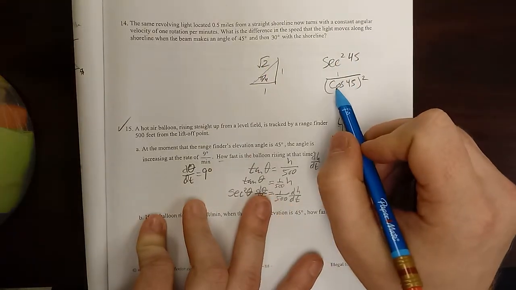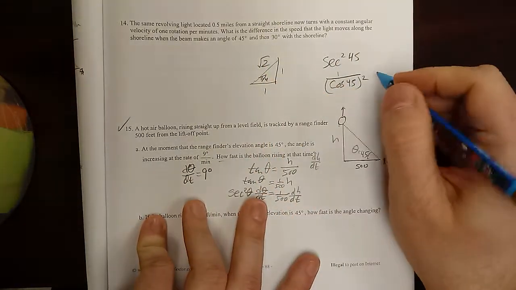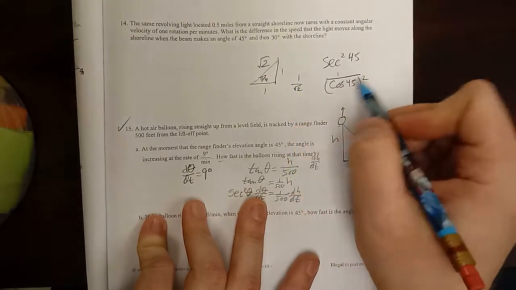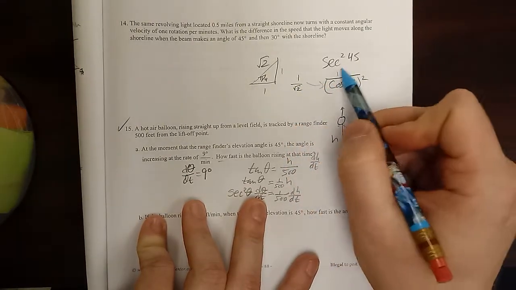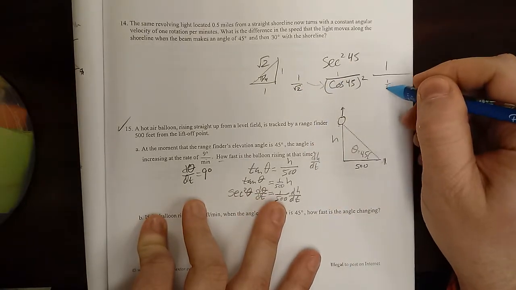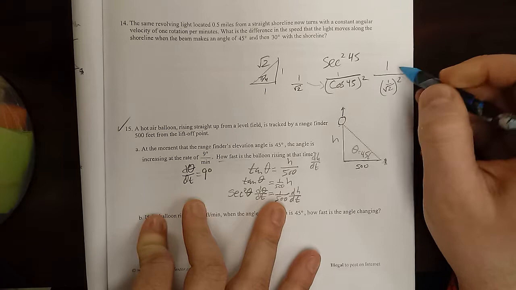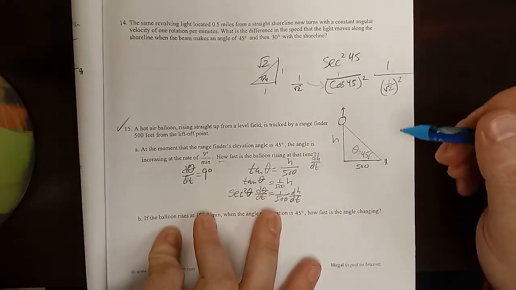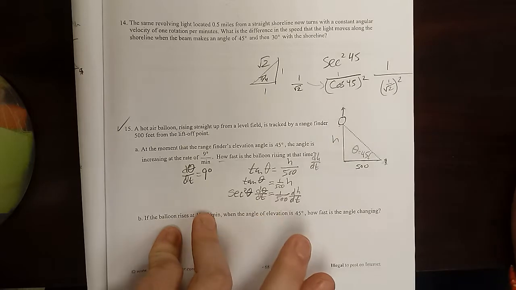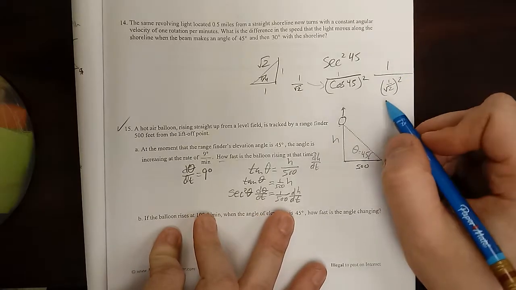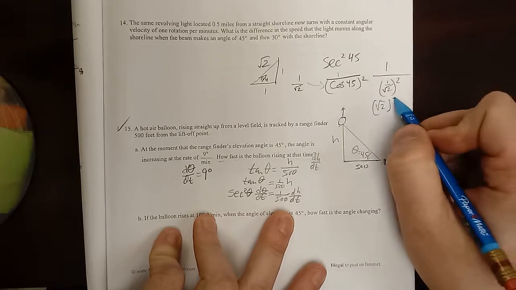So cosine of 45 is adjacent over hypotenuse. So cosine of 45 is 1 over the square root of 2. So it's going to be 1 over the square root of 2 squared. That's kind of a silly way to write it though, because 1 over is just the same thing as flip the flip. It's back to normal. So now I can say this is just the square root of 2 squared.